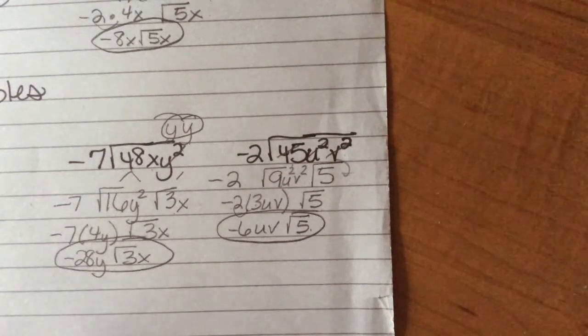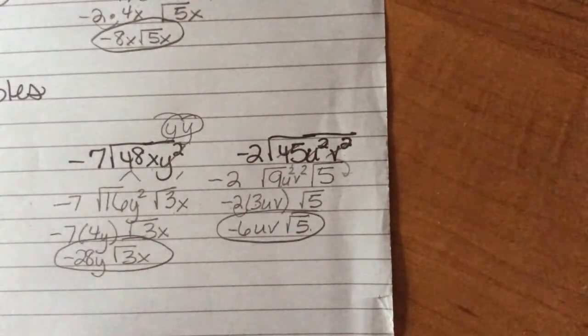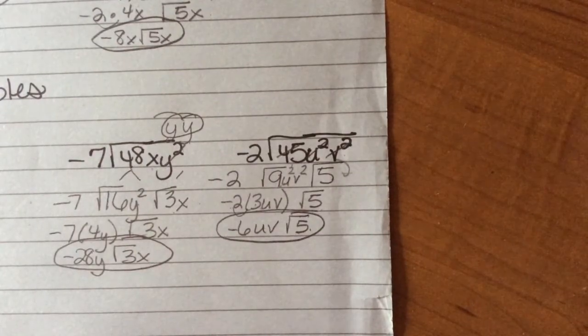All right, take your time. Make sure you guys got your square root card. Makes it a little easier. If you have any questions, ask.